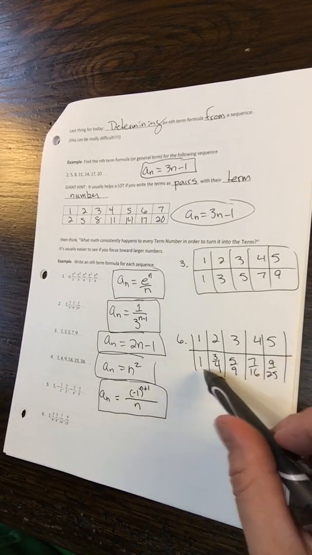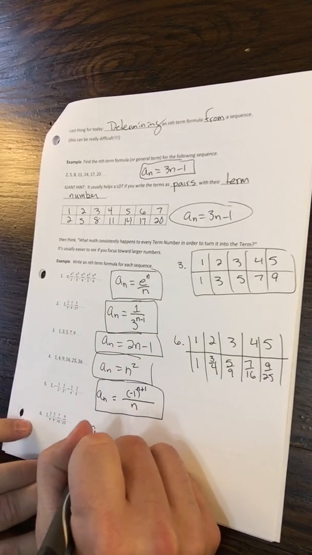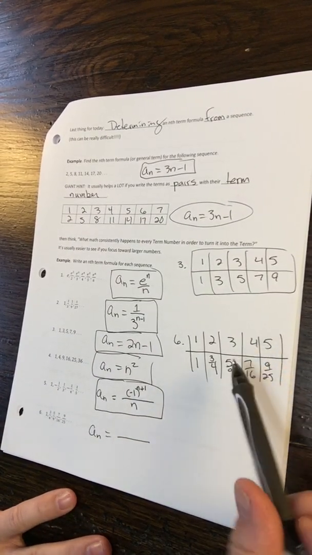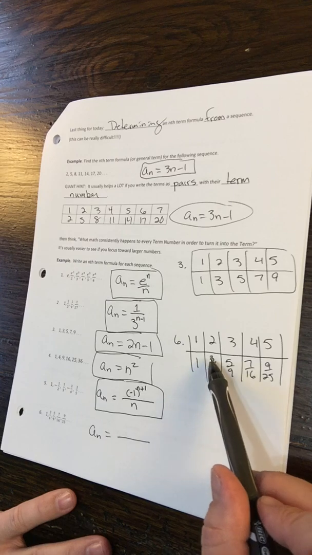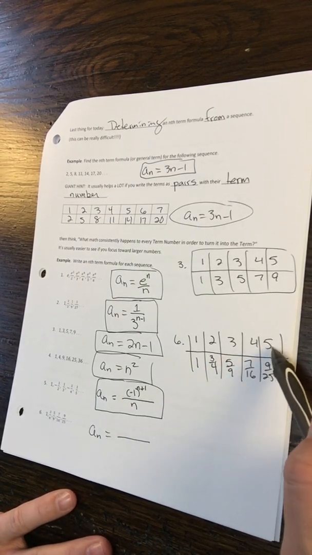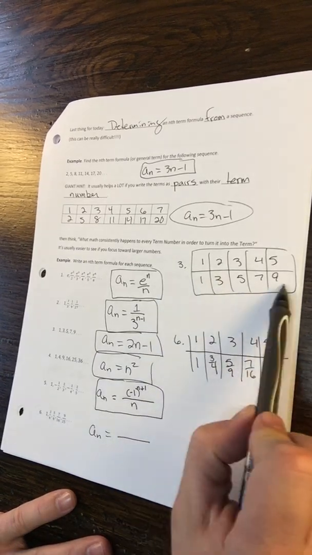Okay, I clearly have a fraction going on. So a sub n is some kind of fraction. Now what's going on in the top? I have 1, I put in a 2, I get a 3. I put in a 3, I get a 5. I put in a 4, I get a 7. I put a 5 and a 9. Aren't these those numbers right there?